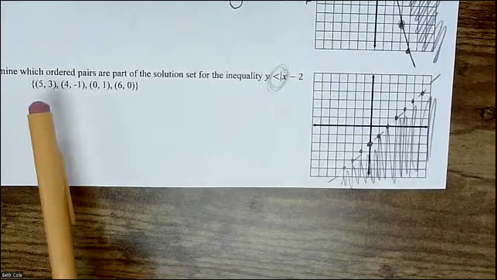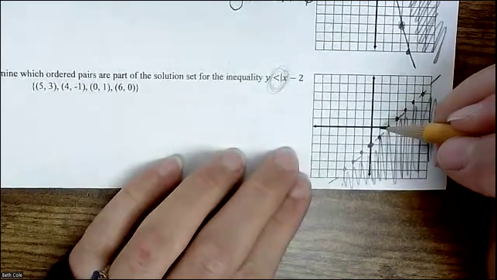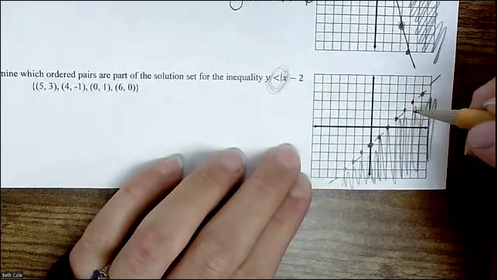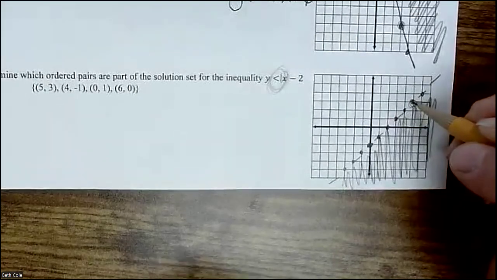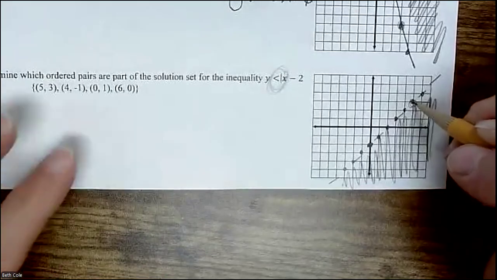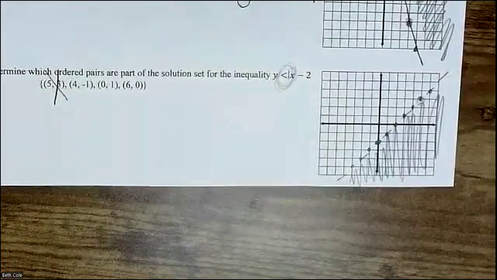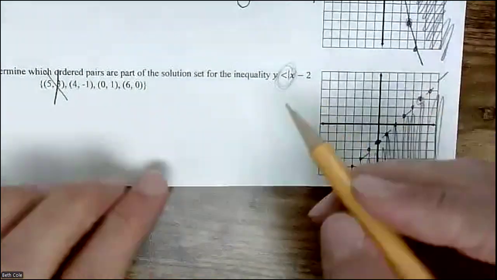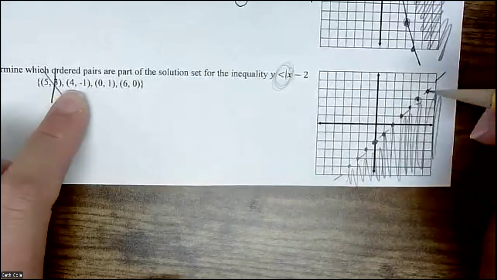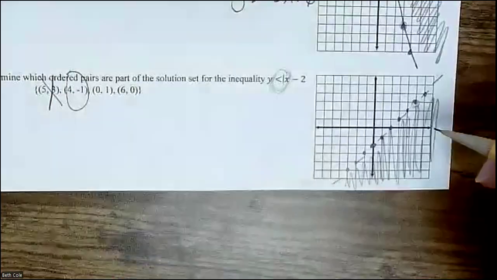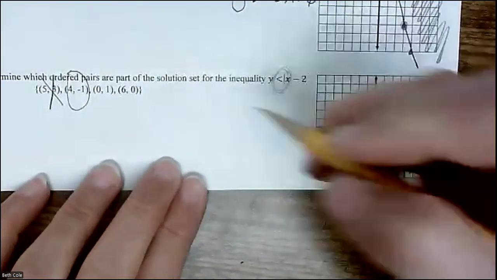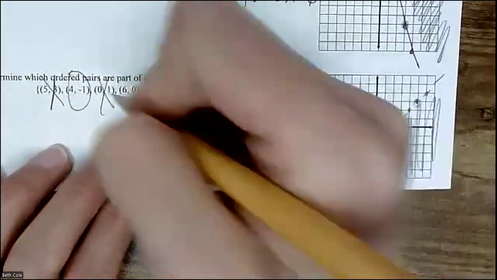And then we're just going to state yes and no for each one of these points. So what do you think about 5, 3? That might be really close. 3, 4, 5, 1, 2. So 5, 3 is on the line. Why is it no? Because that is tricky, because it's dotted. If it's dotted, you don't count. But good. Do you see how you all cared and you listened to me? Perfect. All right, 4, -1. Yes, that's right here. That's in the shaded part. 0, 1 is no. And then 6, 0 is yes.